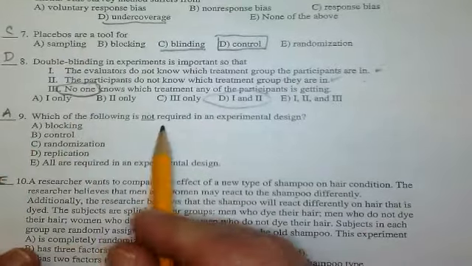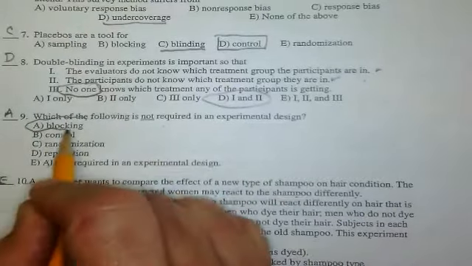Okay, which of these is not required in experimental design? Blocking. We've discussed that multiple times.